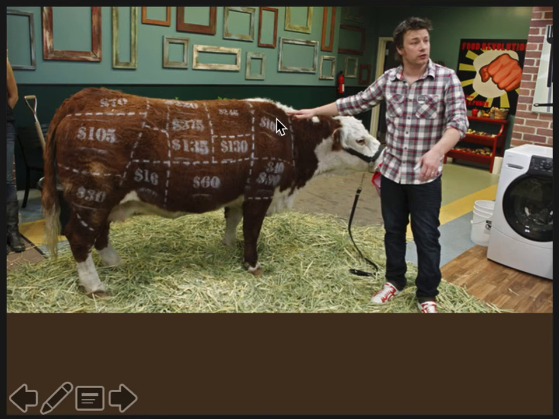So when you look at this cow kind of sort of chalked up here, you can see $16 for a section like that, or $30 for a section like that, and then you're talking about $375 for a section like that. That would be something like a fillet. So a nice piece of meat from the top that would be very, very tender. That would be like your filet mignon.